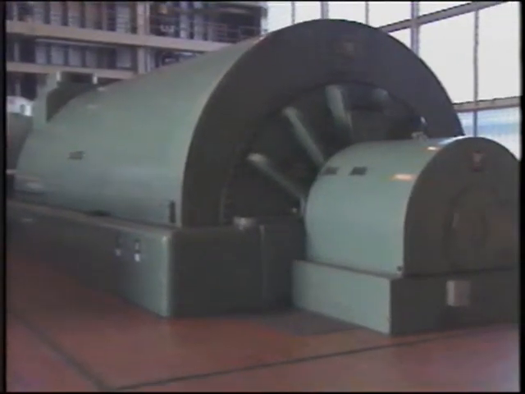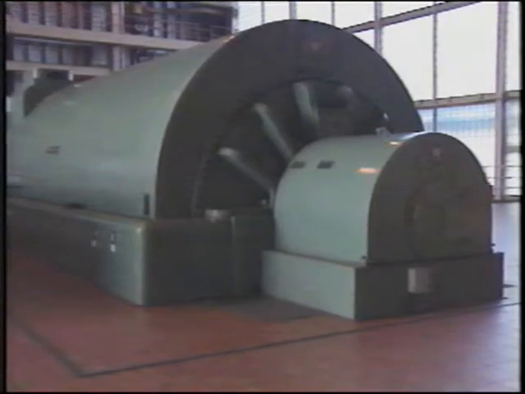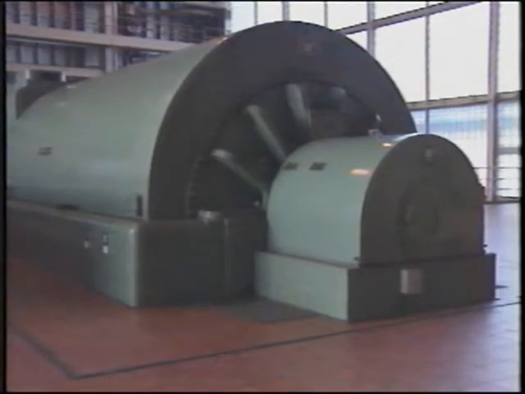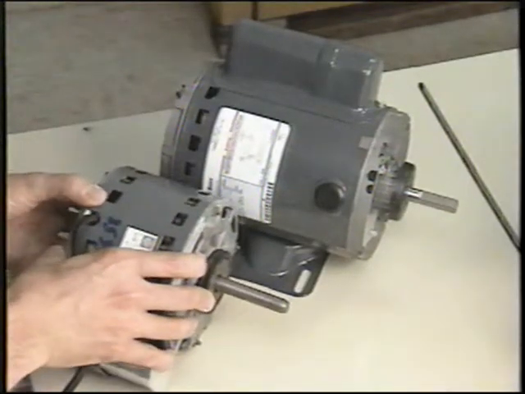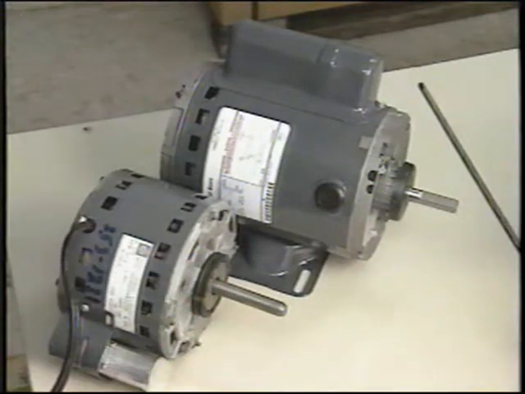While you saw that an electric generator is used to convert mechanical energy into electrical energy, electric motors do just the opposite. A motor converts electrical energy into mechanical energy. There are basically two types of electric motors. One type operates on DC.